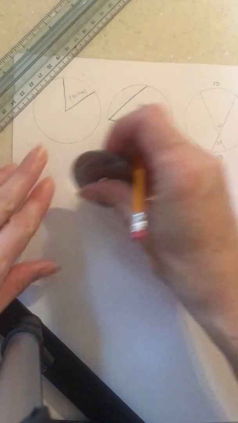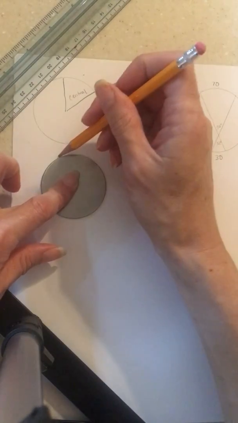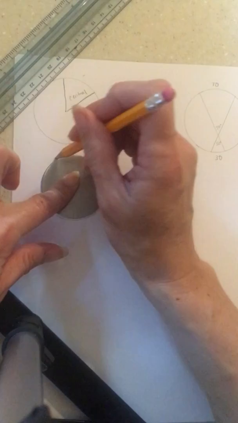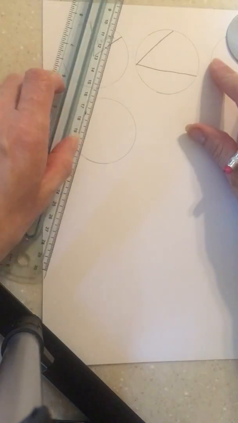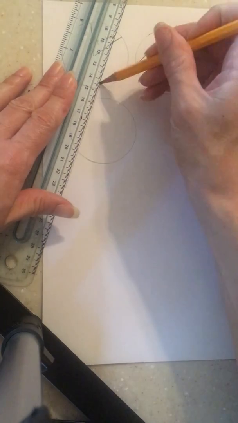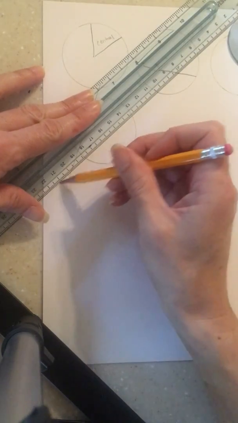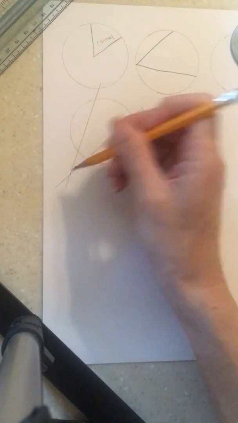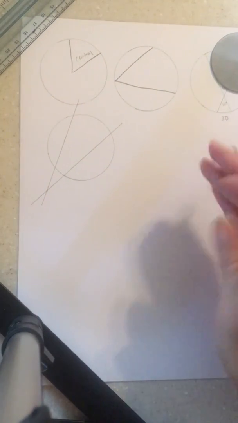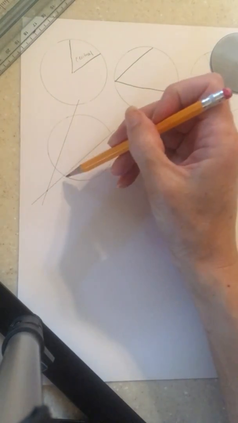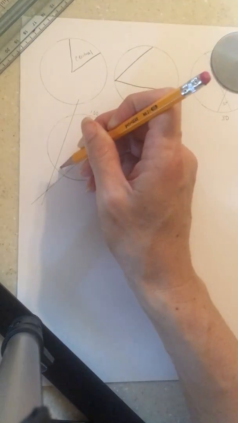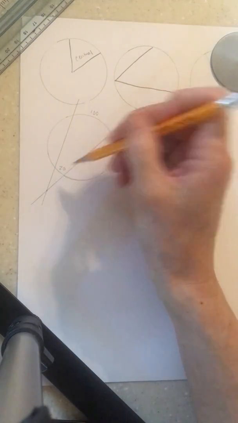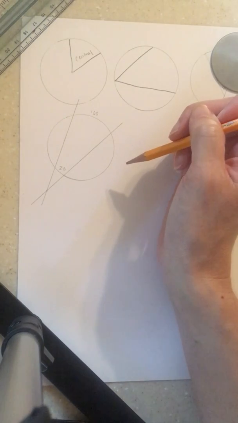If your secant angle lies outside the circle, so your vertex is outside the circle here, in that case you're going to take the difference of these. Let's say this one is 100 and this one was 20. 100 minus 20 is 80.